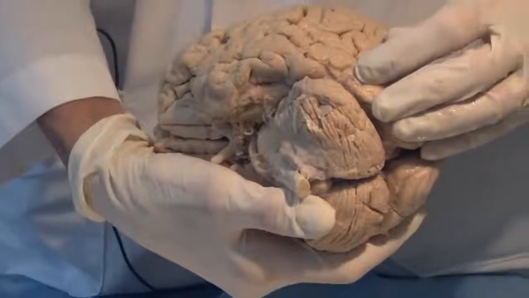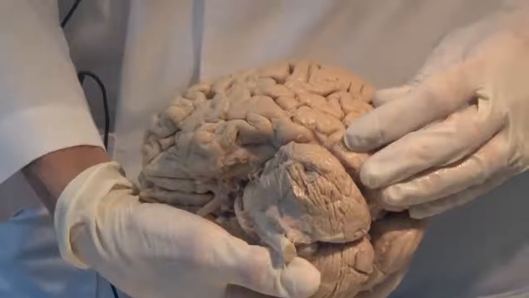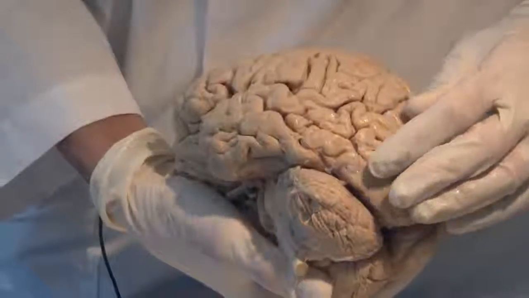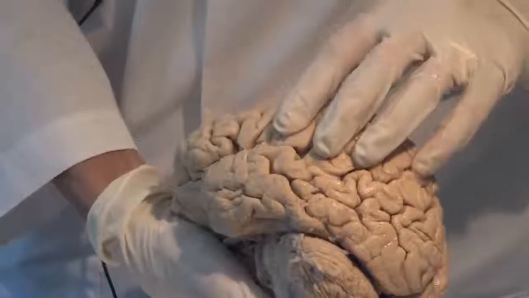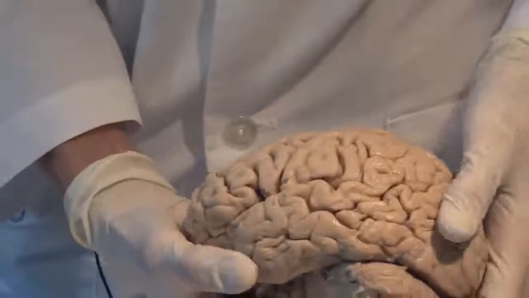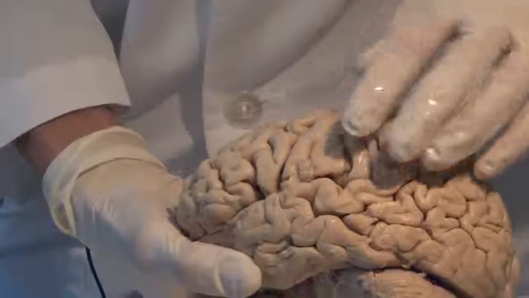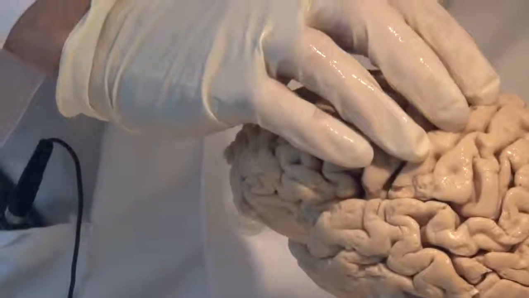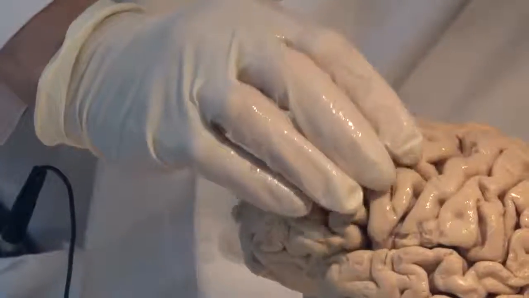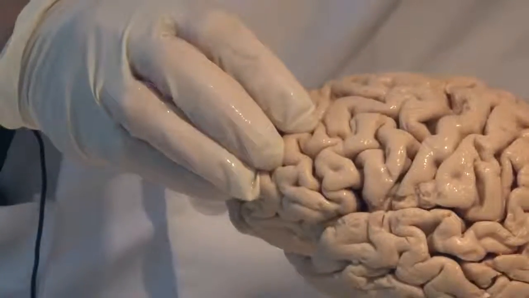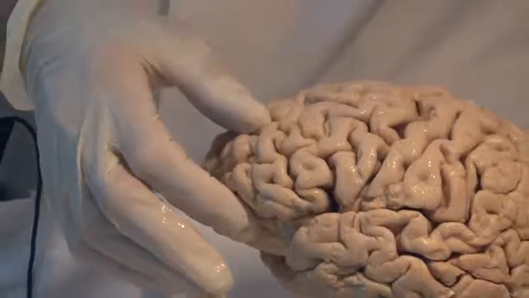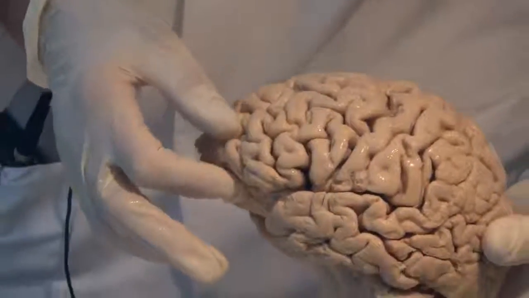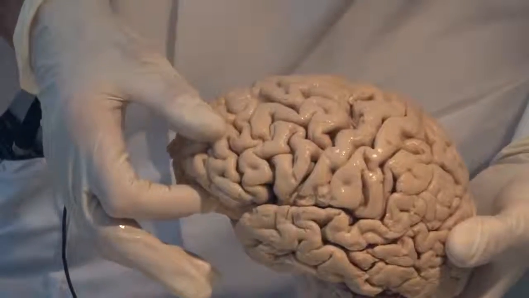occipital lobe, visual information, processing and recognition, parietal lobe, somatic sensation from the face and the body, frontal lobe, motor execution voluntarily, planning and execution of appropriate judgment and actions.